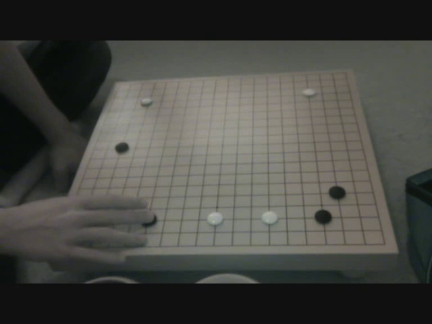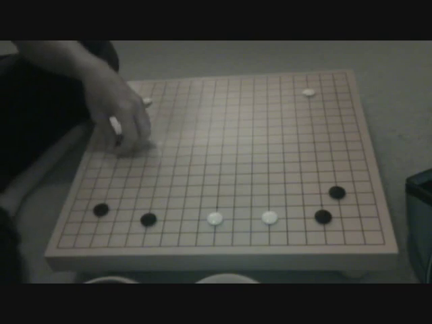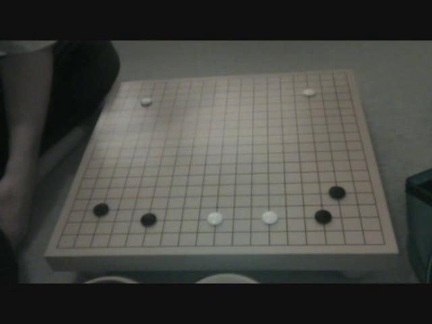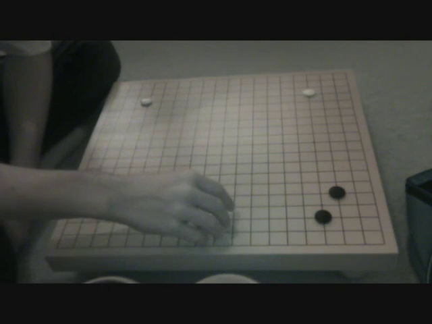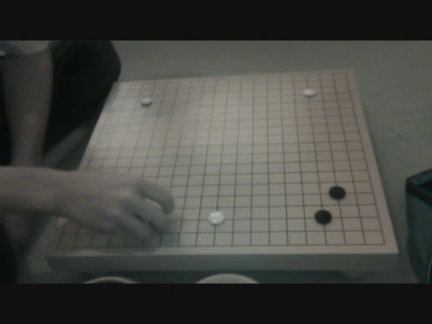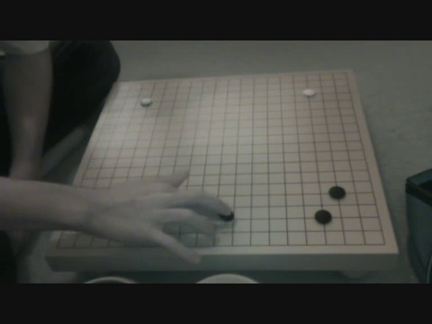We get a shamari kind of shape, and we can start building some framework. This is, I think, was played way back when. One of my teachers told me that this is why we do not play here, because we do not want black getting two shamaris. So we normally approach the komoku before going on the side.